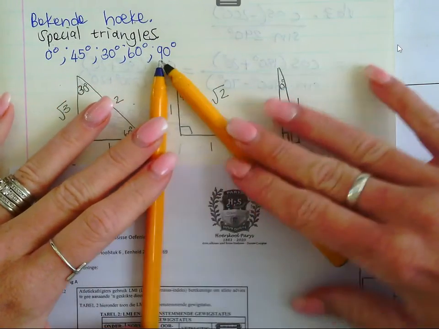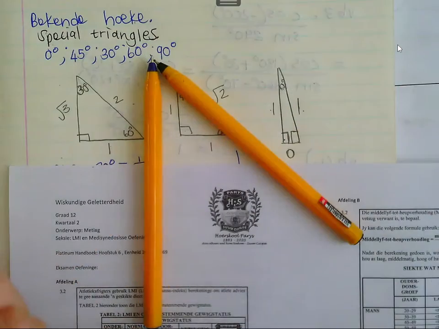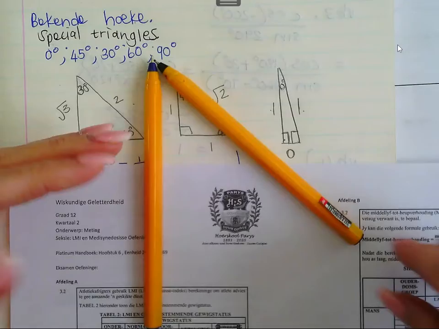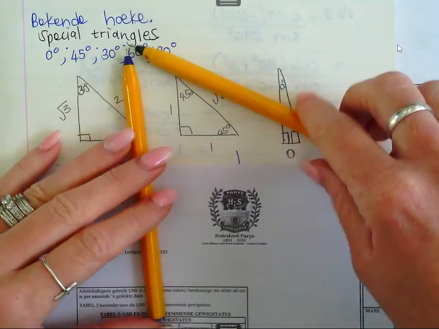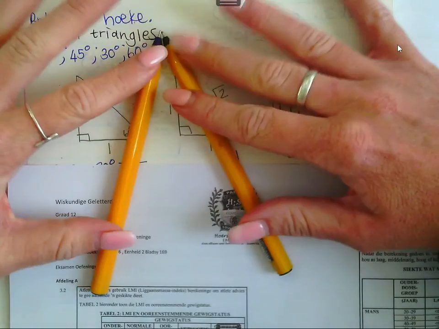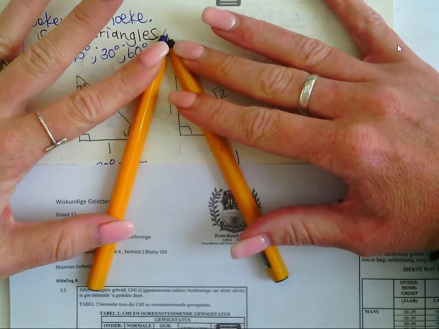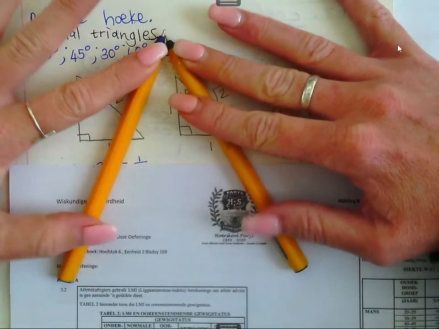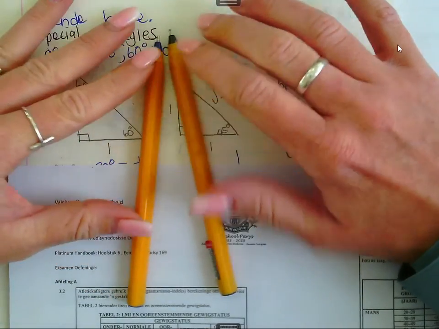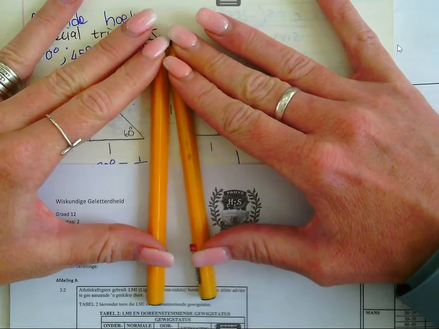The 30 and the 60 is like open like this, then it's just joined here at the bottom. Then the 45, same type of story. But imagine these two pens are the two sides of a triangle. When I bring them closer to each other, can you see that the angle at the top is becoming smaller?